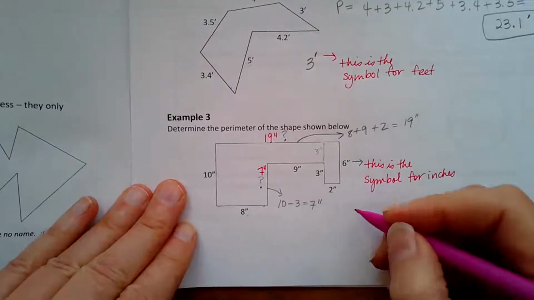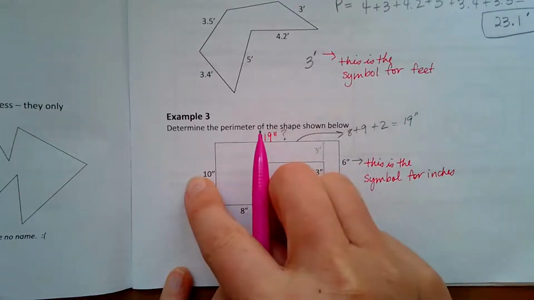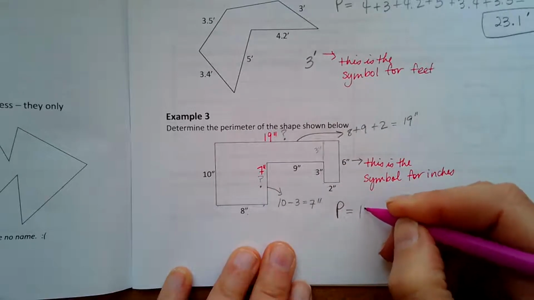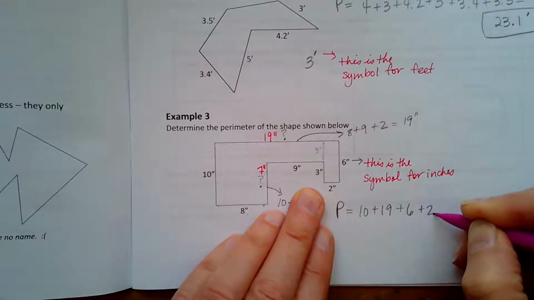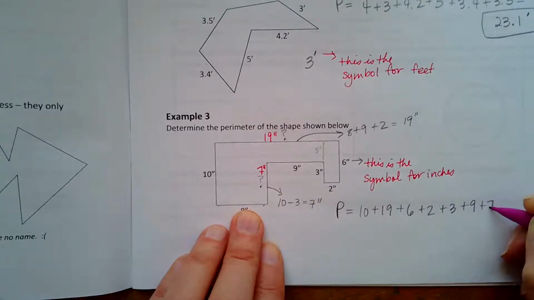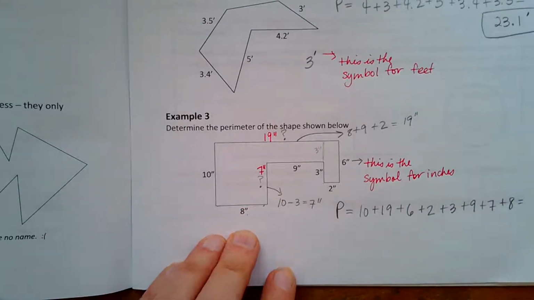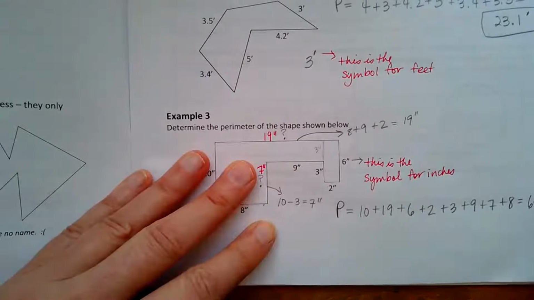All right, let's find out the perimeter of this weird looking shape. It almost looks like the floor plan of a house, right? I'm going to start at 10 and I'm going to go clockwise. So 10 plus 19 plus 6 plus 2 plus 3 plus 9 plus 7 plus 8. Okay, lots of numbers that time. 10 and 19 and 6 and 2 and 3 and 9 and 7 and 8. I get 64 inches.